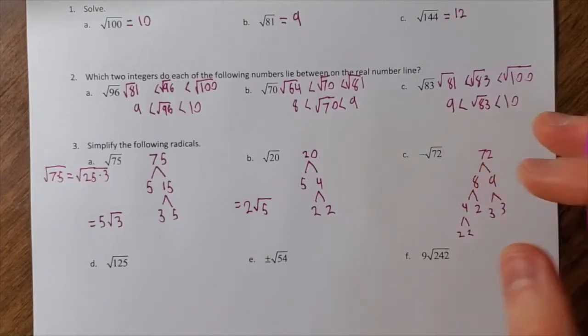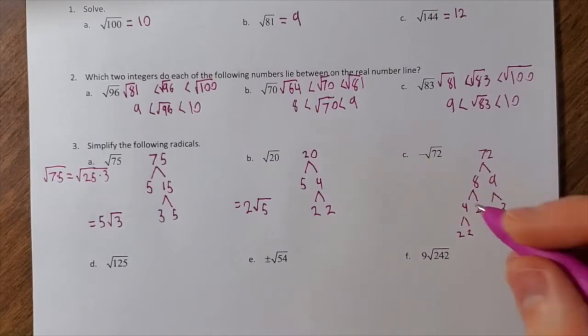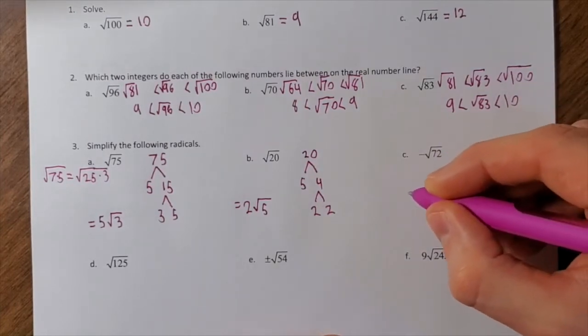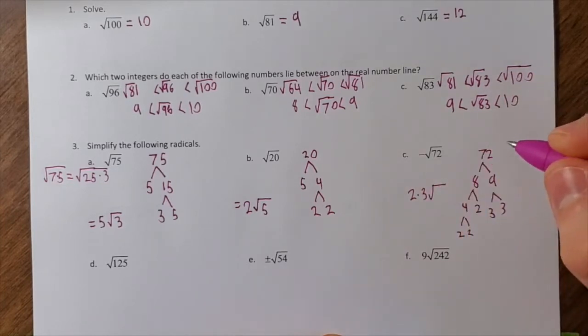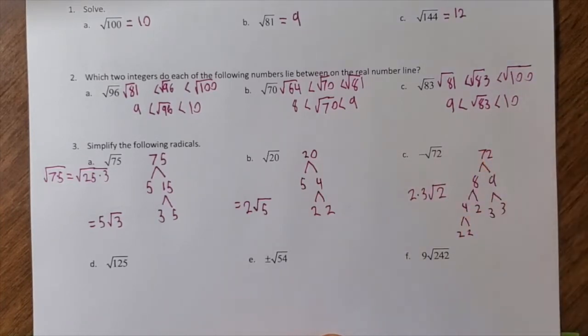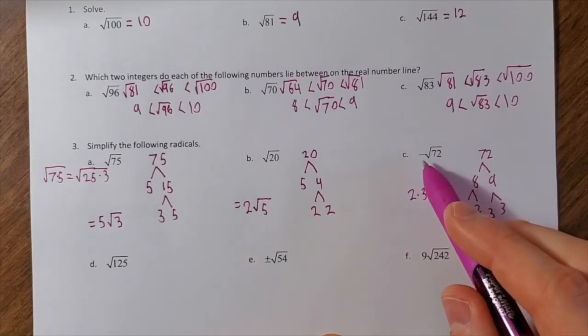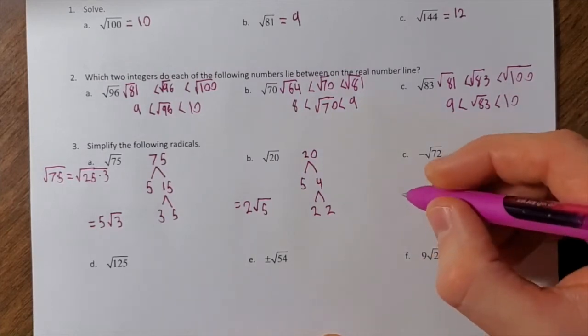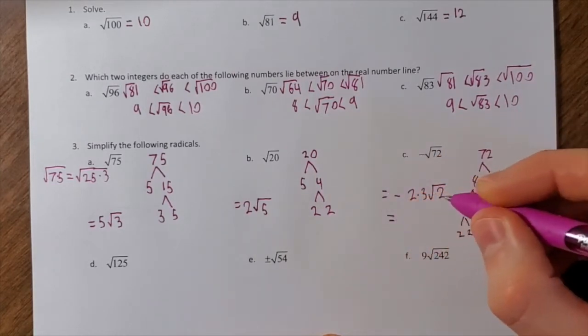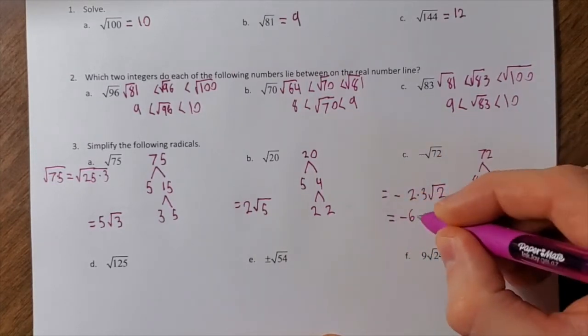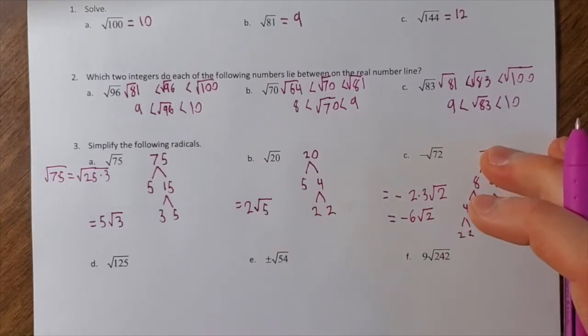So we're going to pull out the square roots of both of these out front, which is going to give us 2 times 3, and under our square root sign, we still have our single 2 remaining. And notice we're asking for the opposite of this square root, so we still want to have that negative sign out front, which when we combine all that together, we should be getting negative 6 root 2 here.